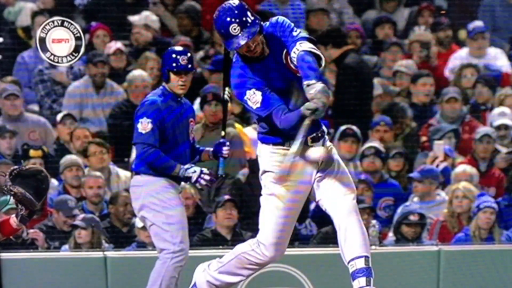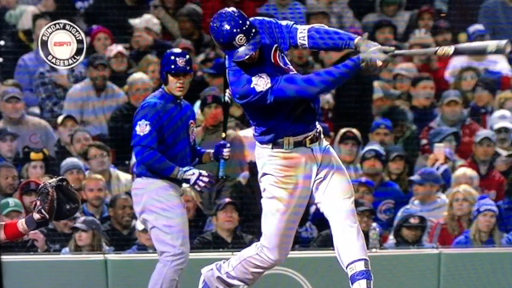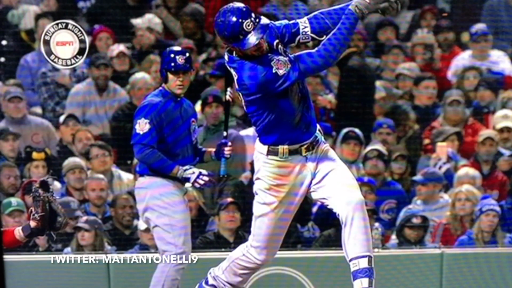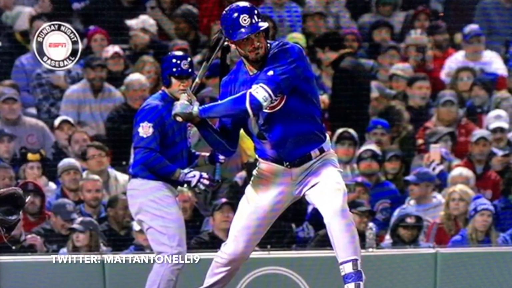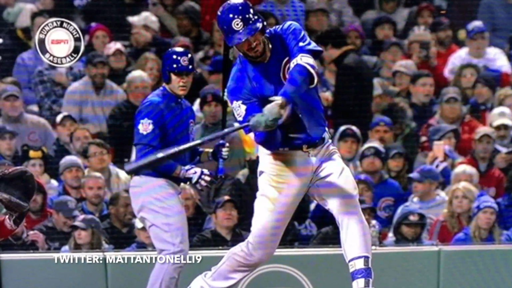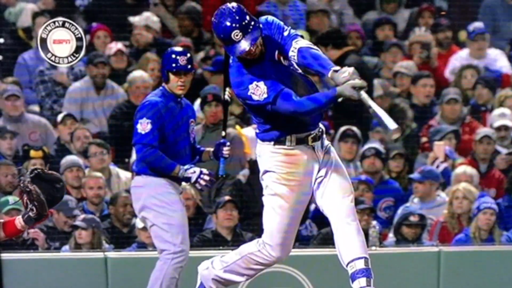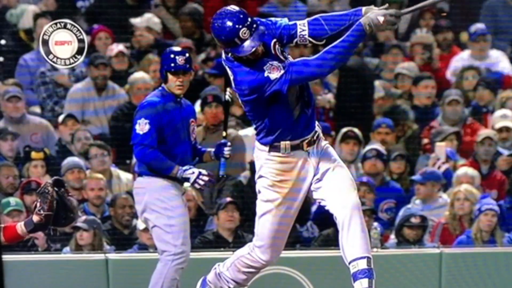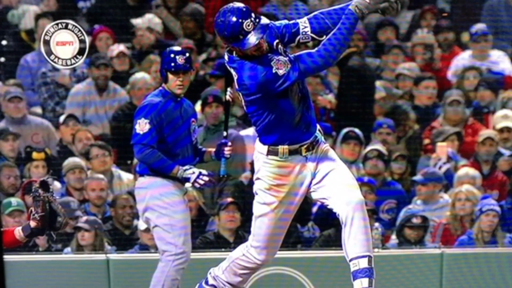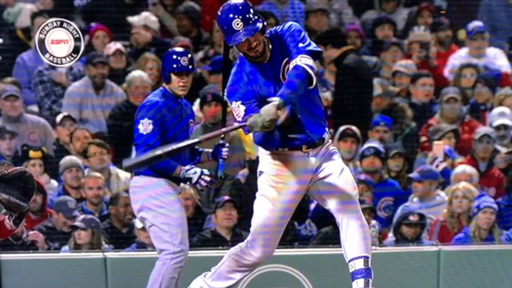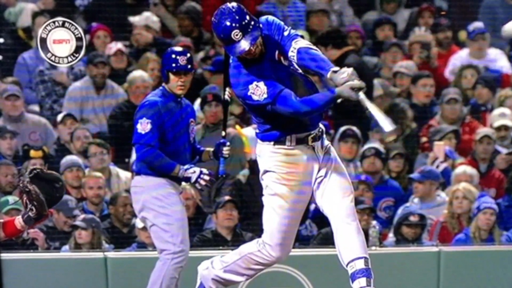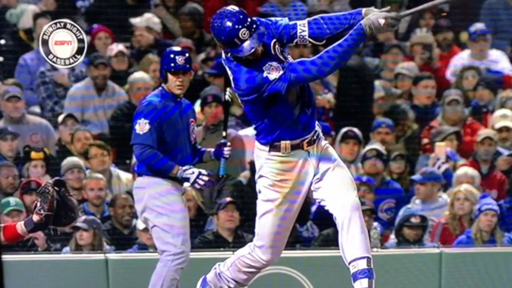They talk a lot about, and Kris Bryant talks a lot about, how he's trying to hit fly balls. He's trying to get the ball in the air as a hitter. He's even said his goal, if he goes into a game and hits 4 balls in the air, he feels like he's done his job and he's had a good game.